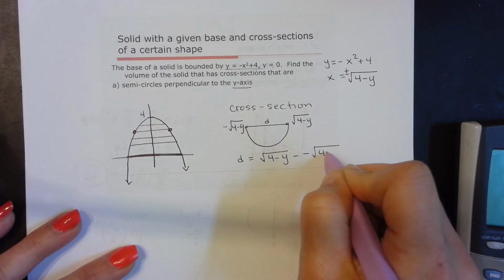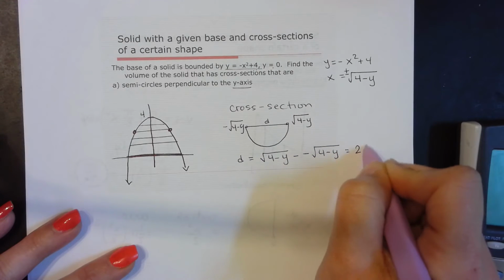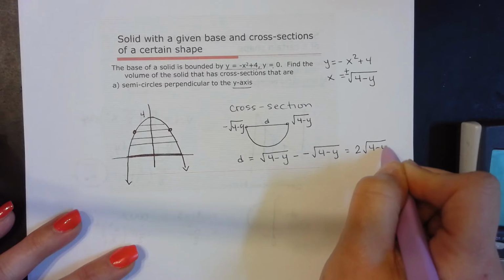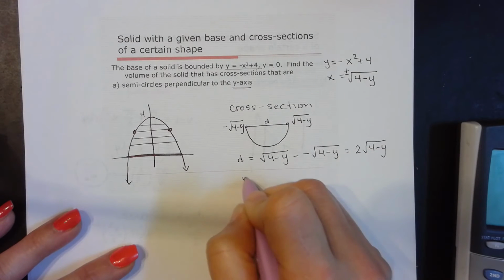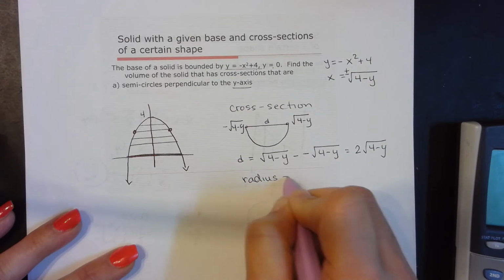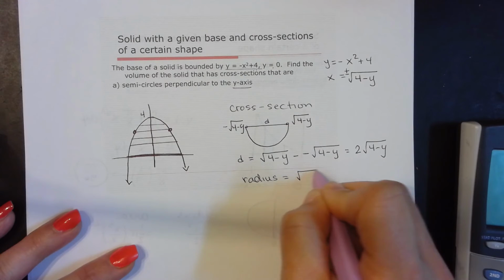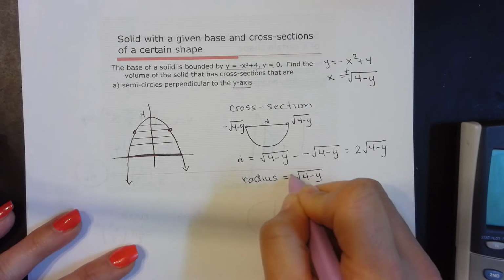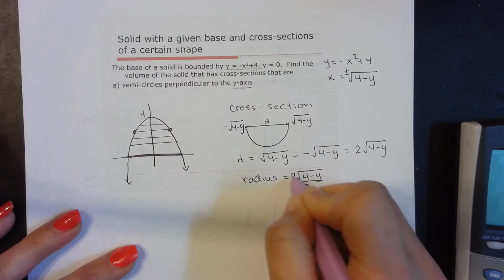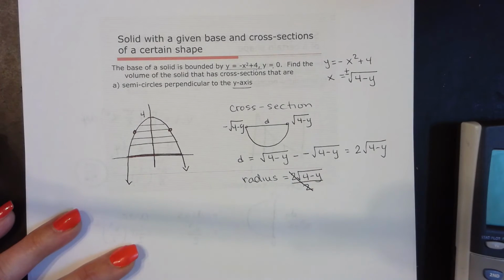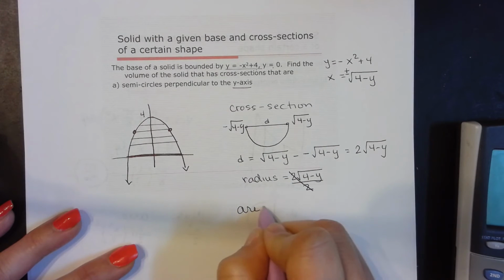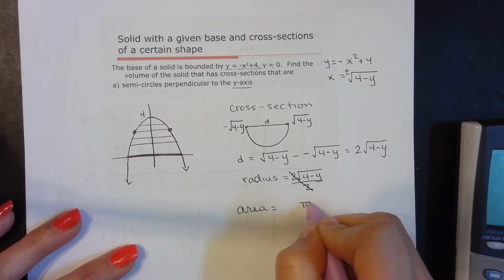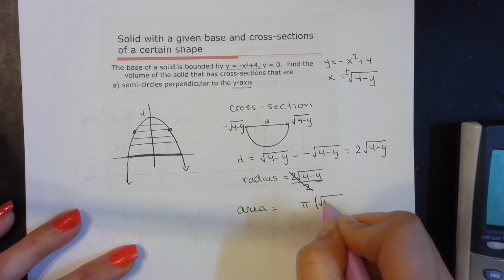Okay, that makes the radius equal half of that. So I have this, and I divide by 2. That gets rid of the 2's. That makes my area pi times the radius squared, and then it's a half of a circle.